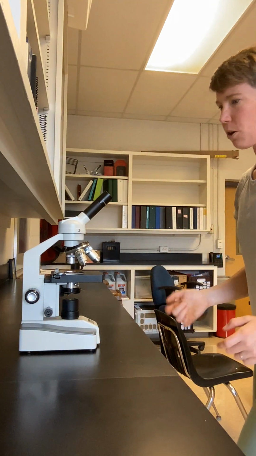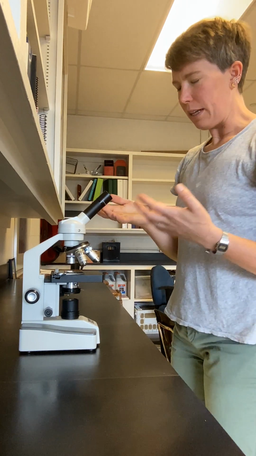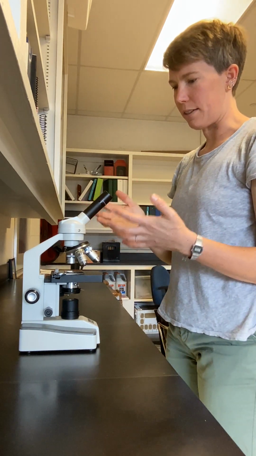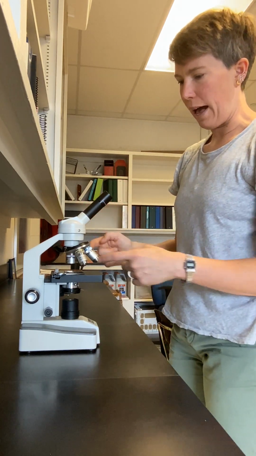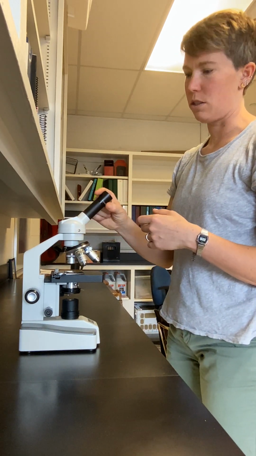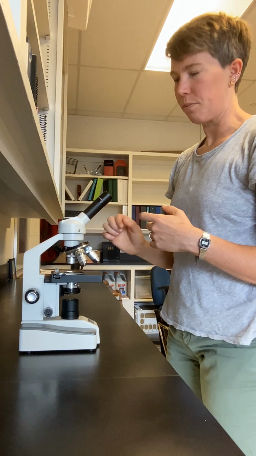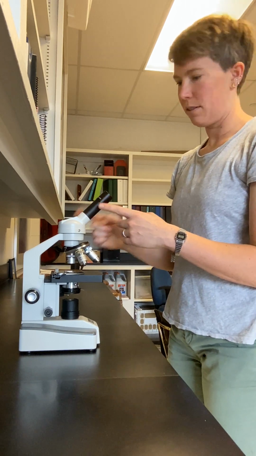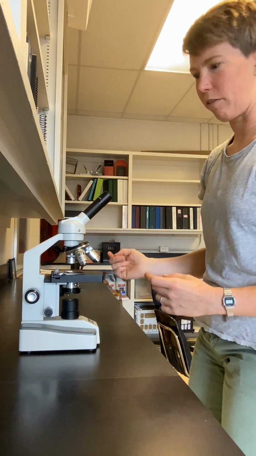Okay, so now my sample is centered and in focus at 4x, actually at 40x, because the ocular lens also has a power of 10 times 4, 40 overall magnification.